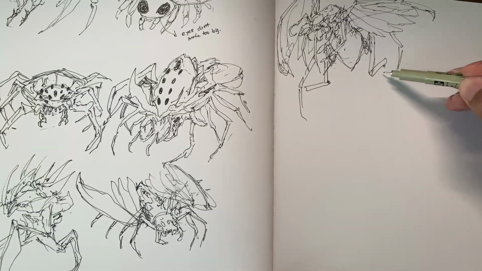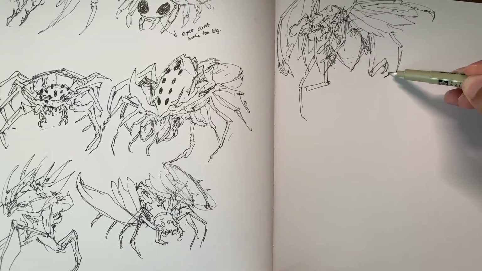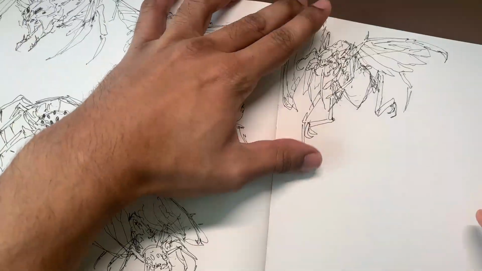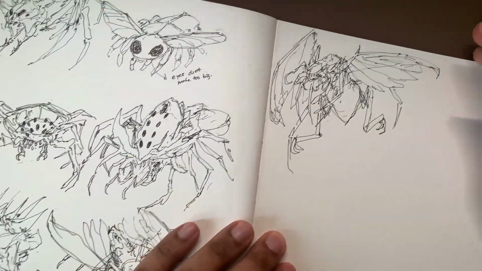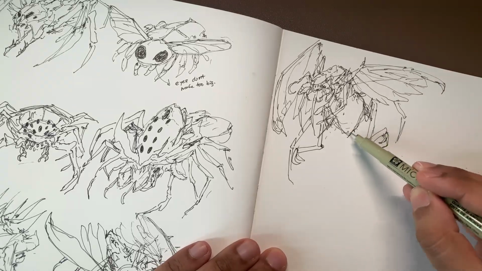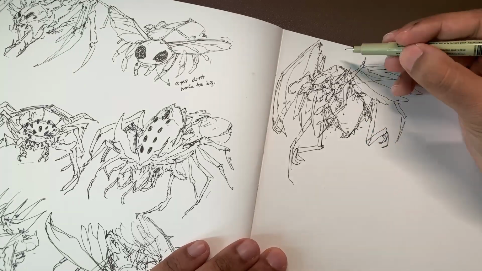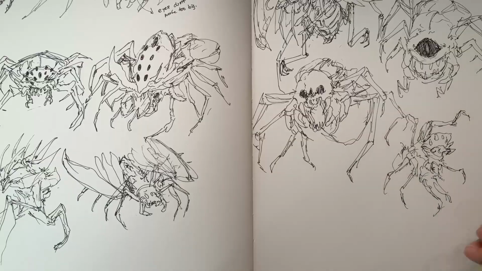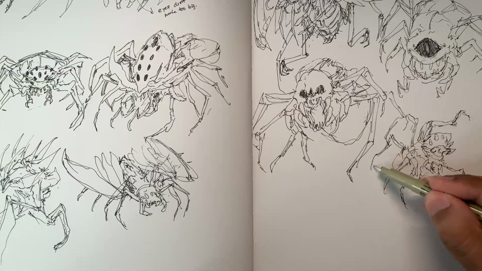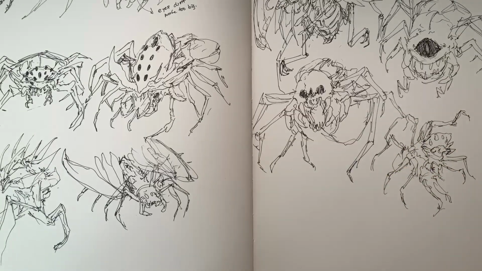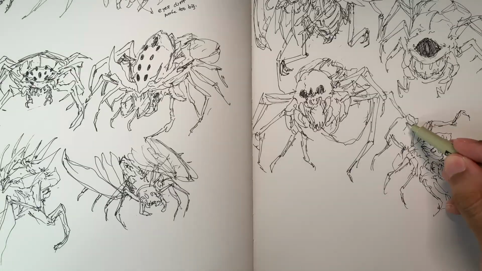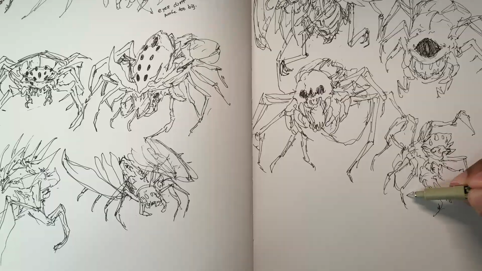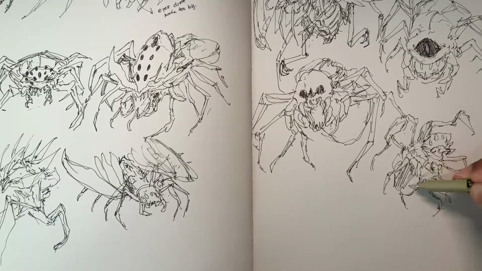So as you can tell, I already decided on what exactly I want to draw, and now I'm kind of ready to commit, but not so much. I understand clearly it's going to be a creature based on a spider, but a fusion of other insects possibly.